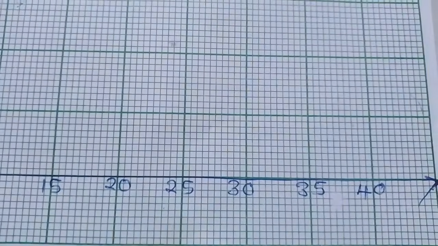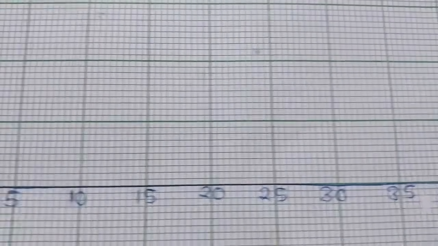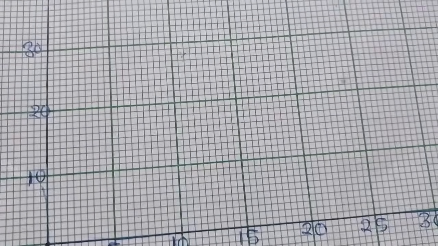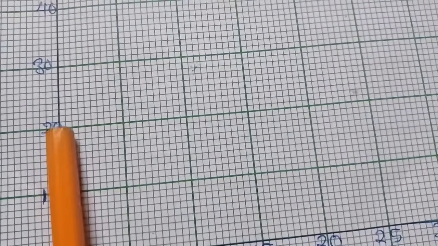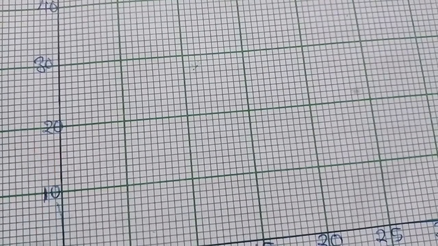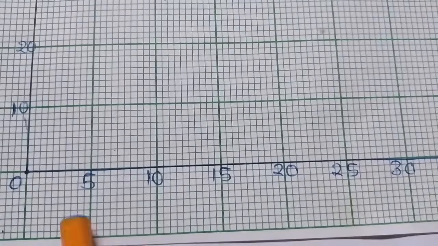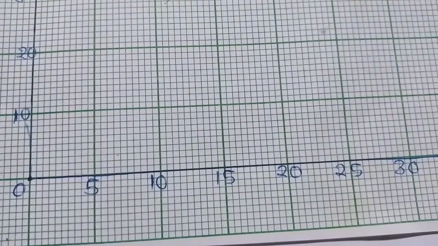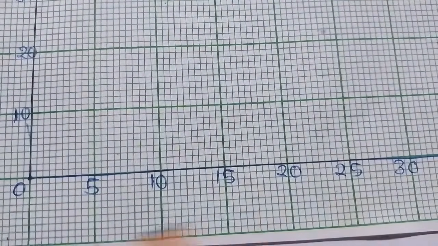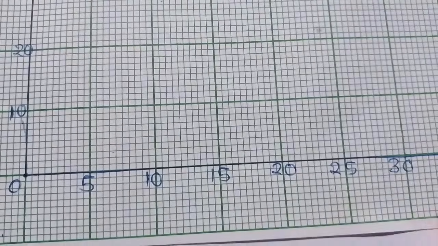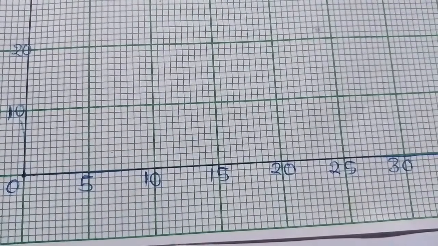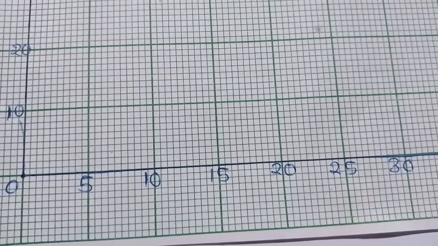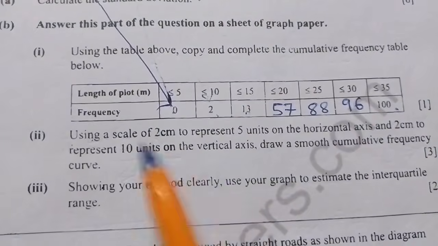Like this, that's how you need to move. You interpret the scale. You know that this y-axis is where frequency is. Then this other side is where you have the length of protein meters. So you now start plotting these ones which are here. This table should be written on your graph.